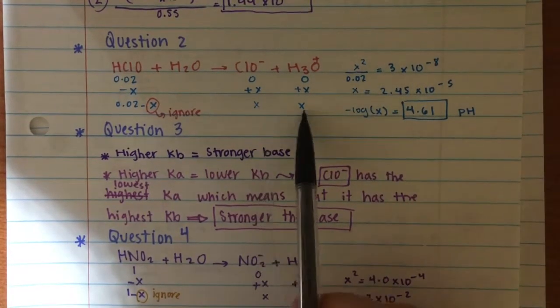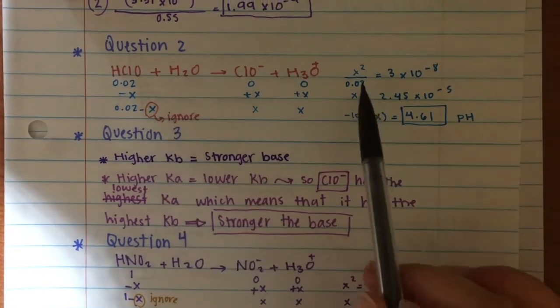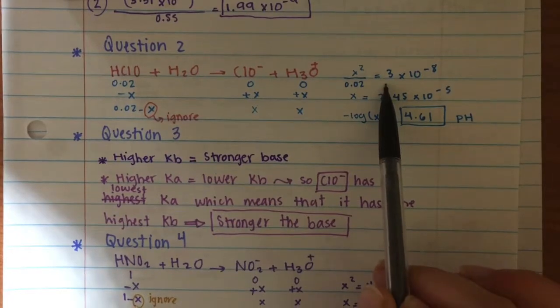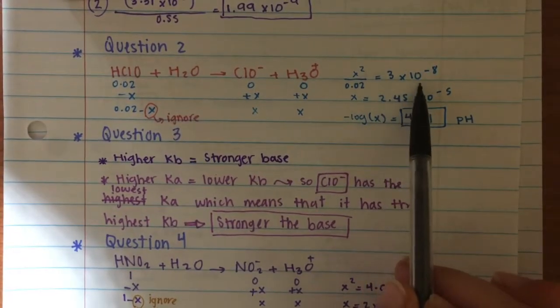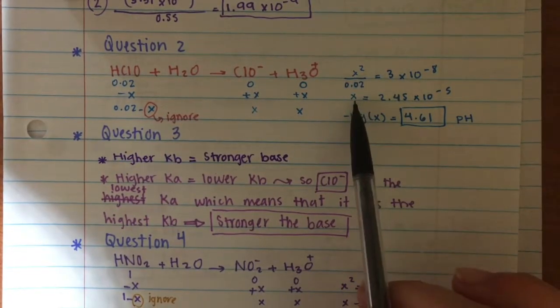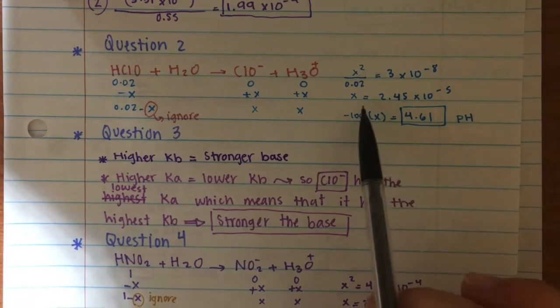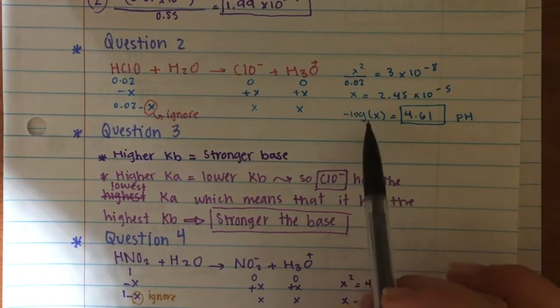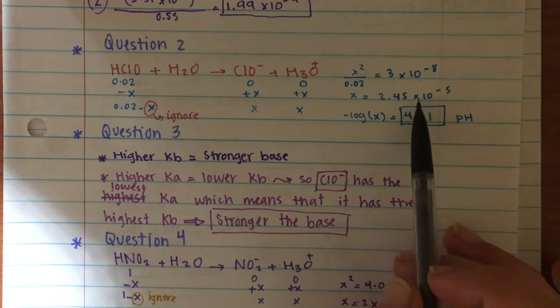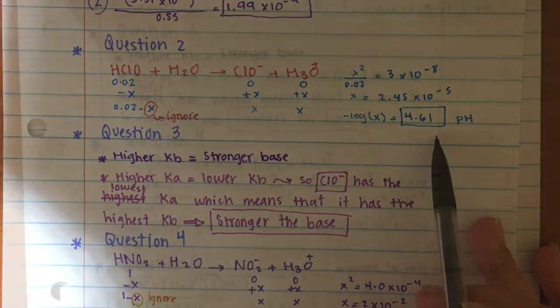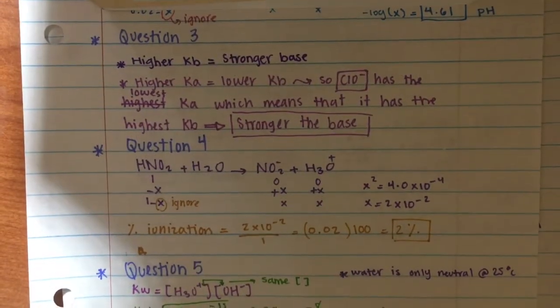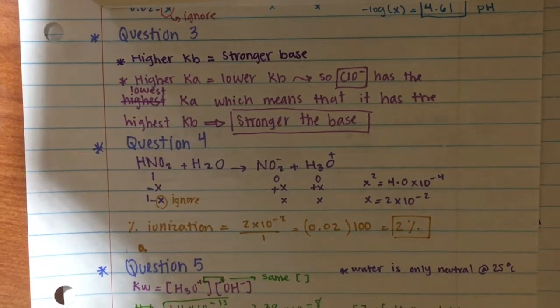Then you do products over reactants, and then you have the Ka, so you can just put it in for Ka and then solve for x. x is equal to this number, and then you want the pH, so the negative log of the concentration of H3O gives you the pH.